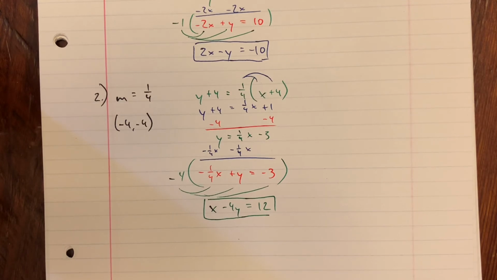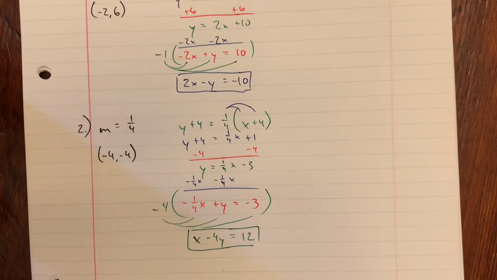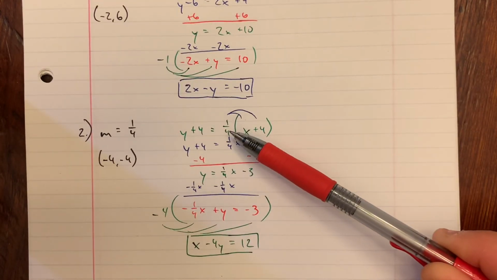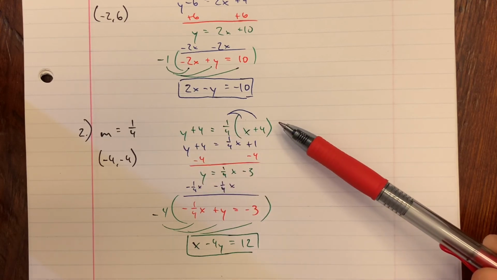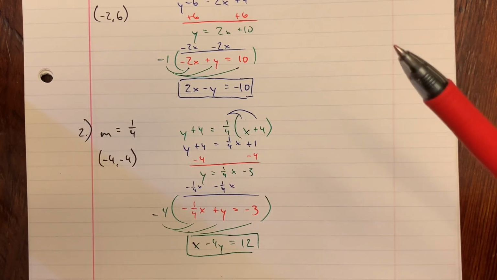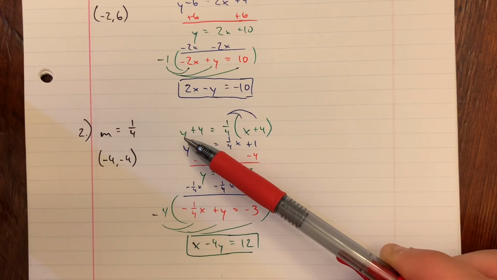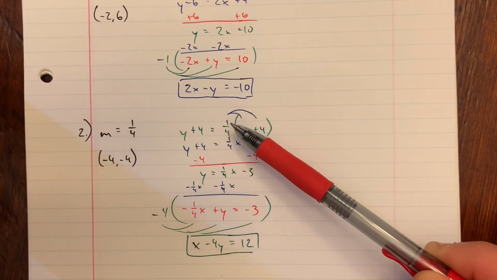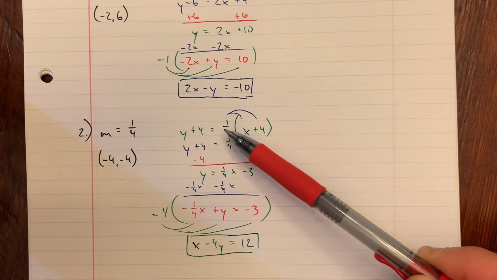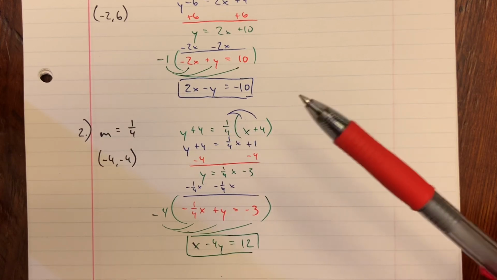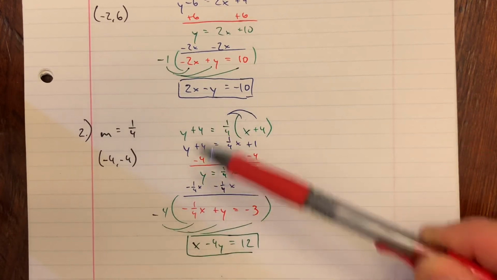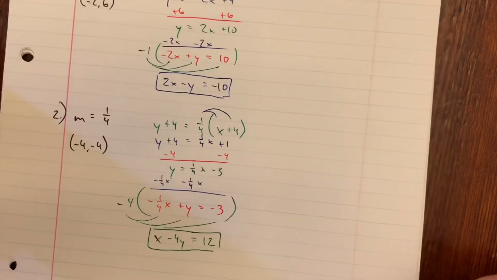Now, one thing that you could do at the very beginning, as soon as you see that there's a fraction, you could multiply everything by that denominator and get rid of the fraction. So that would become 4y plus 16 equals x plus 4, because multiplying by the 4 gets rid of that 1/4. And then you could go through that process again. That's something you could do too.